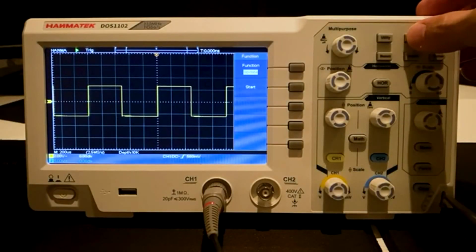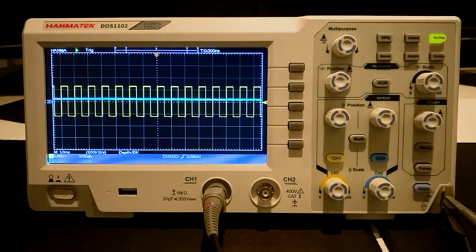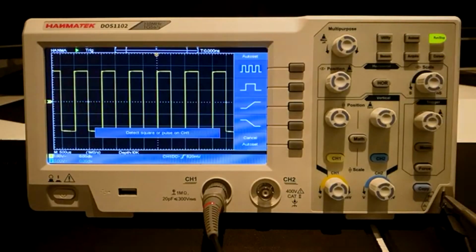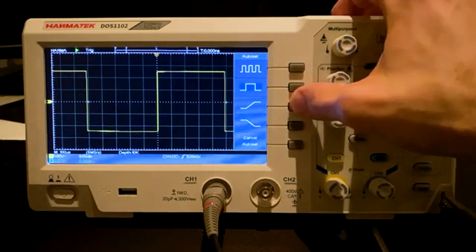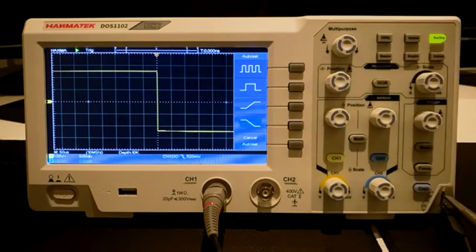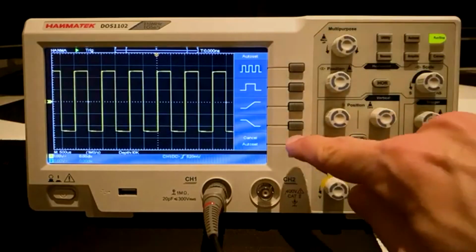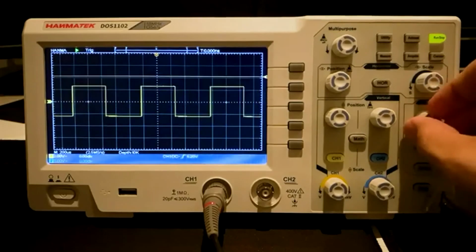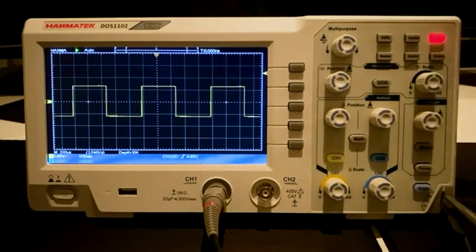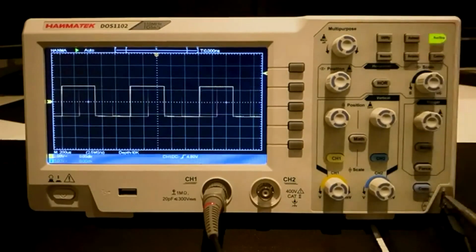The Auto Set button quickly sets the oscilloscope parameters back to their default values. The Run Stop button freezes images and enables them again. The trigger must be deactivated for this.